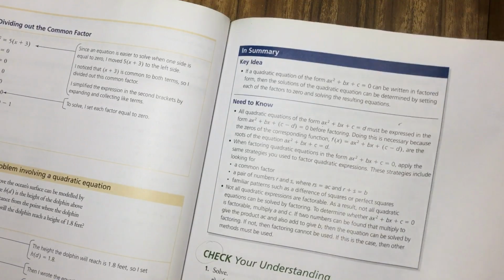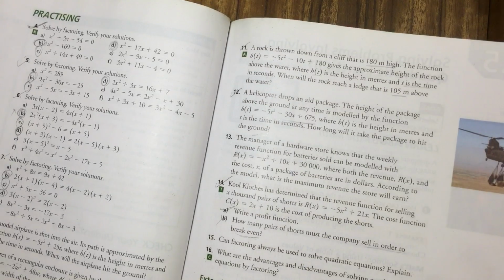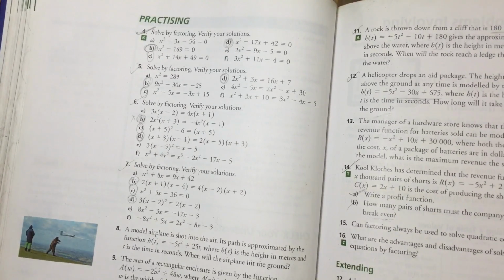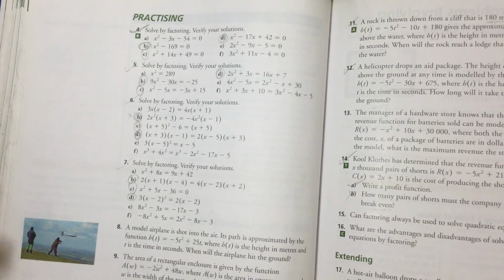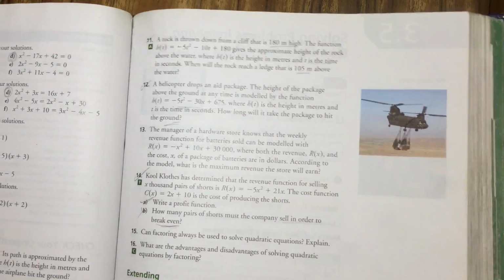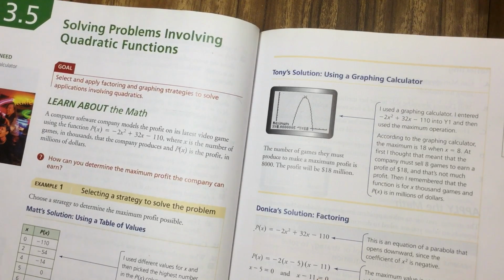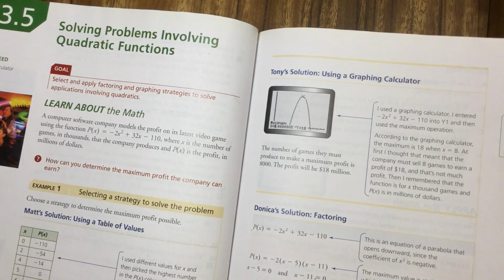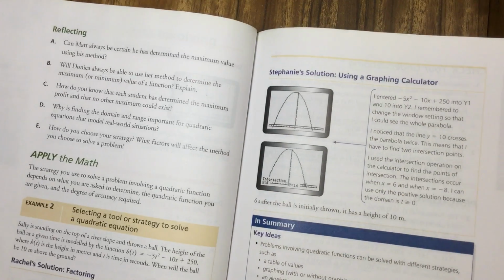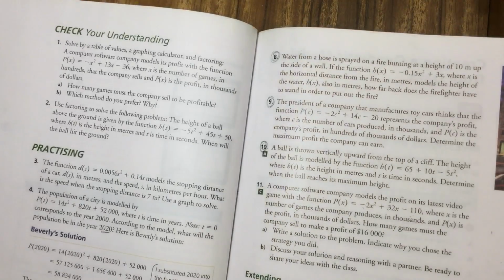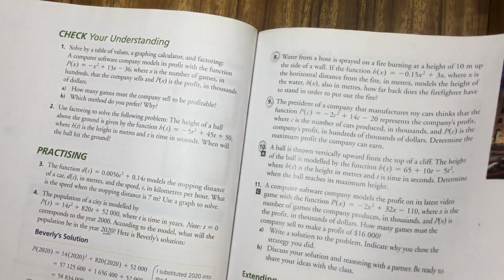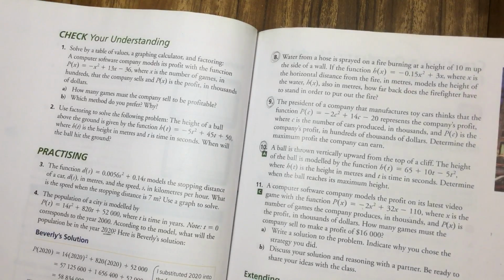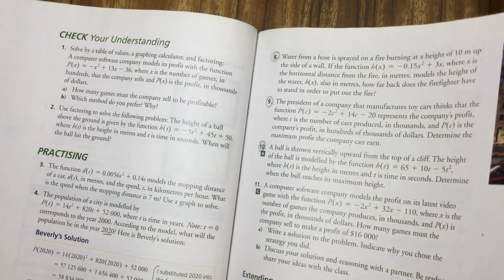So just review what we learned, and then move on to a new chapter. And I like those airplane questions, as you can see here. Solving problems involving quadratic functions. Same thing, quadratic function, and we just calculate using the methods we have learned during this chapter.